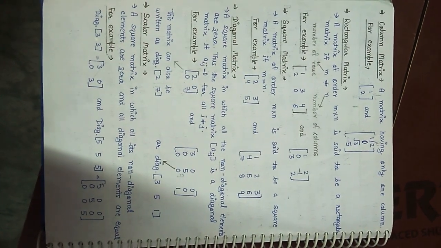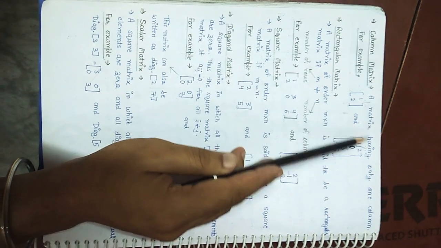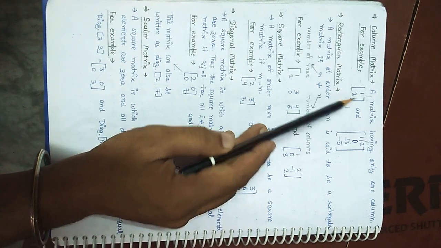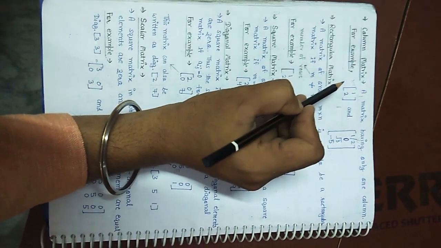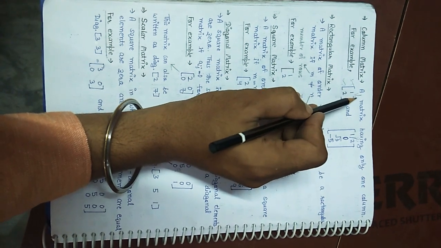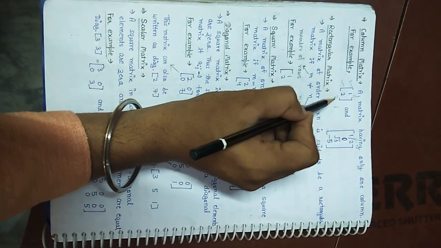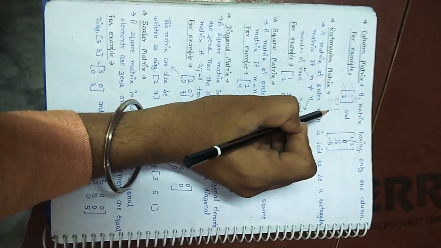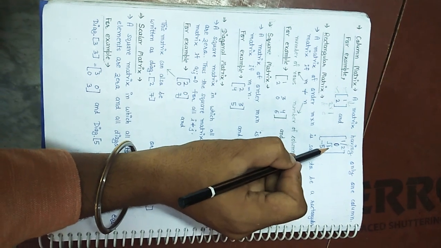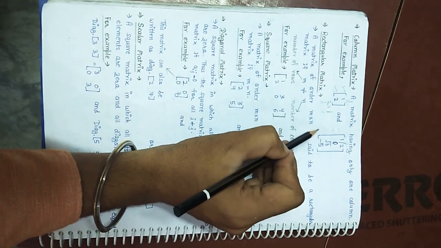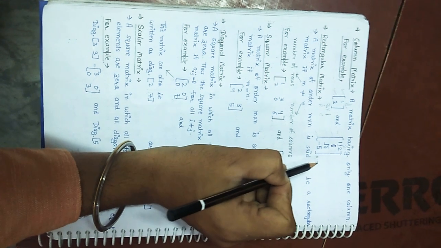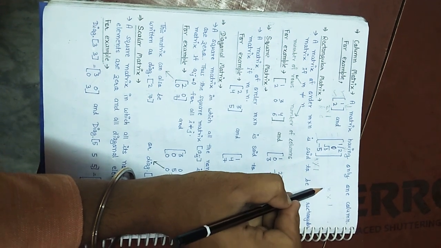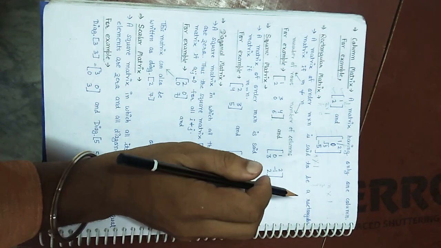Now comes the column matrix. What is a column matrix? A matrix having only one column is known as a column matrix. For example, 1, 2. This matrix has 2 rows and only a single column. The order is 2 cross 1, which means rows into columns. And 1/2, 0, √3, -5 has four rows, which means 4 cross 1. Its general order is n cross 1, where n can be 2, 3, 4, 5 and so on.